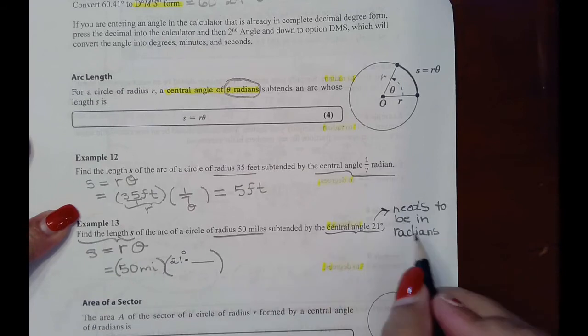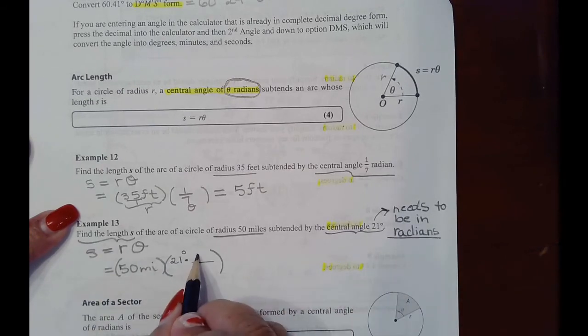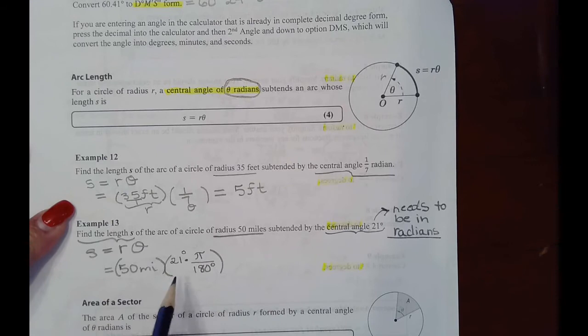I want to go into radians. Therefore, pi should be at the top, and the 180 should be down here so that those degree symbols cancel. And all in this shot right in here, you're converting into radians.